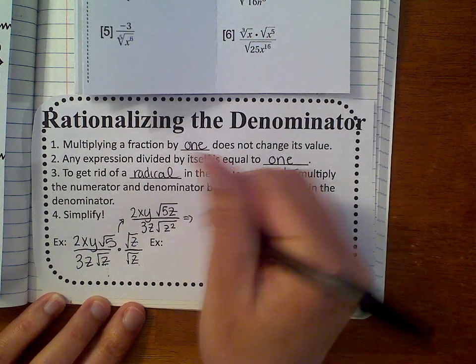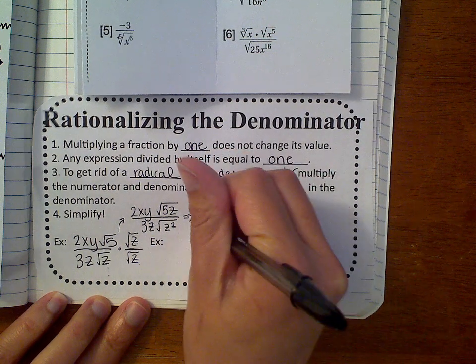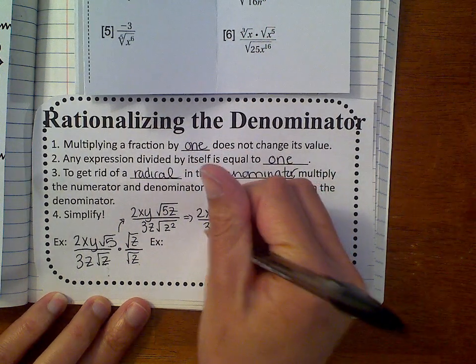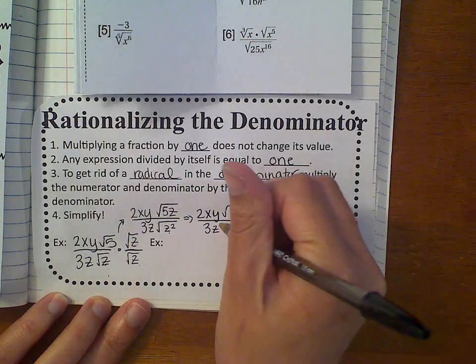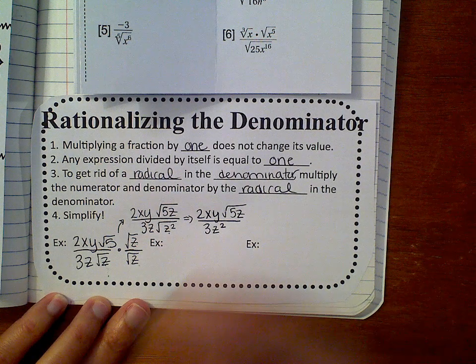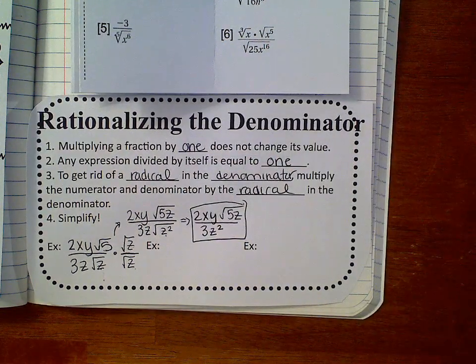So this becomes 2xy root 5z over 3z, but then the square root of z squared is another z, so this becomes 3z to the second power. And then you don't have roots in the bottom anymore, which is super duper nice.